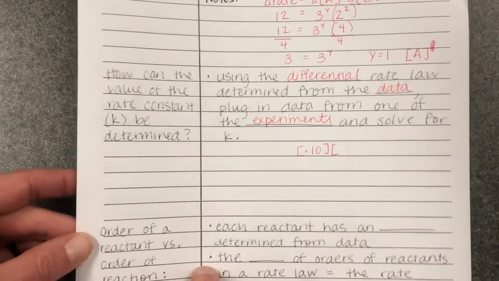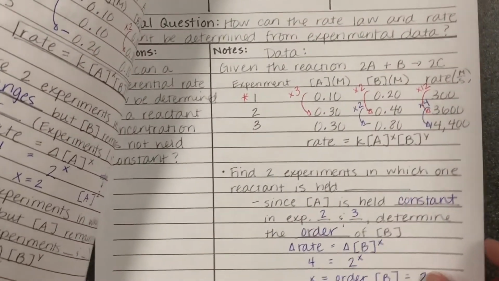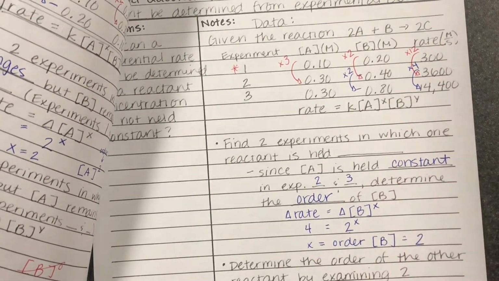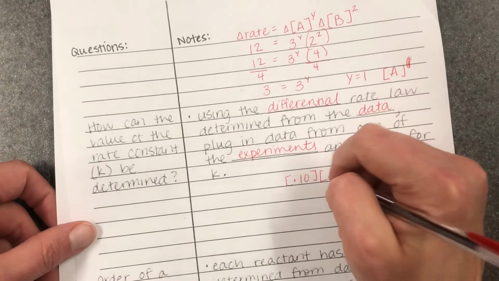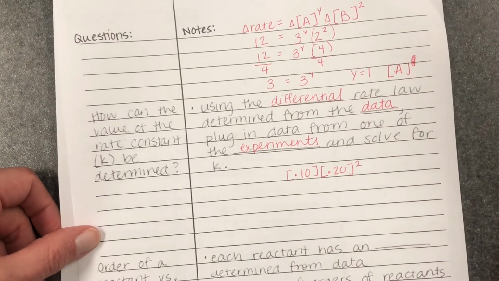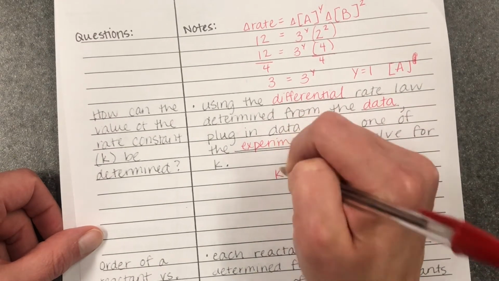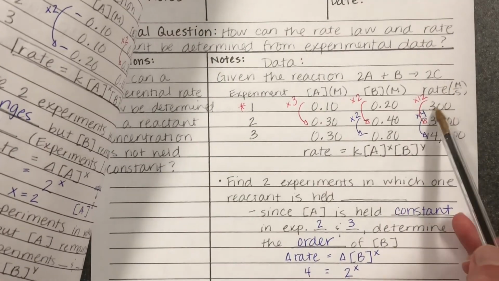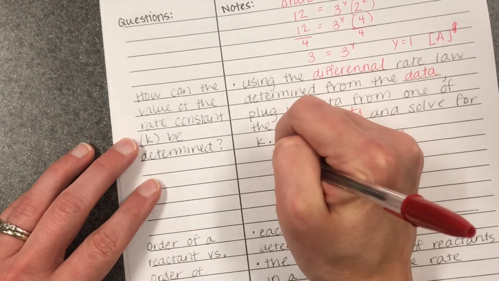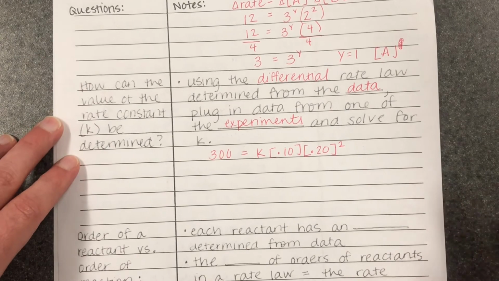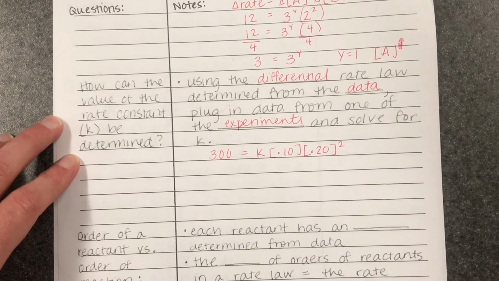That gets multiplied by the concentration of B, which we know is going to be second order. So in experiment 1, the concentration of B was 0.2, and it's held to the second power. Again, we're multiplying that times a rate constant and setting it equal to the rate, which in the first experiment was 300. So now we just have to do some algebra to solve for k, and then we can think about the units that'll be associated with k.